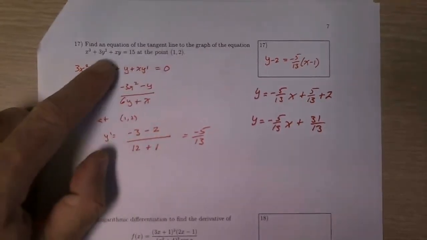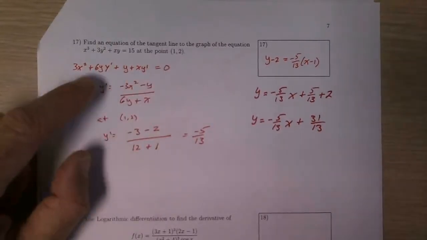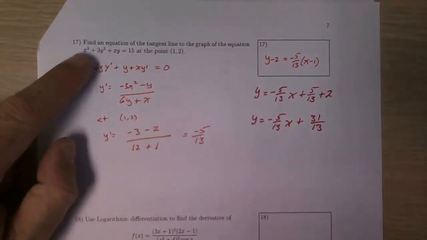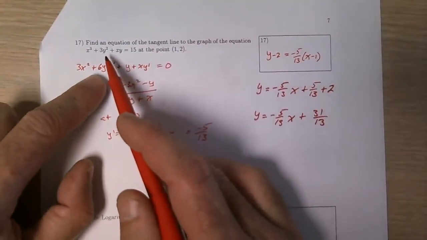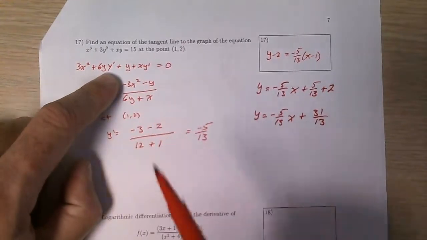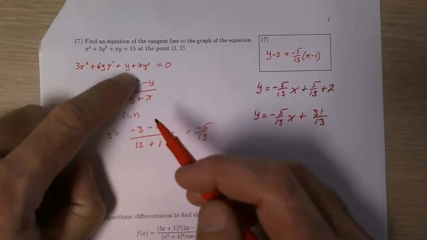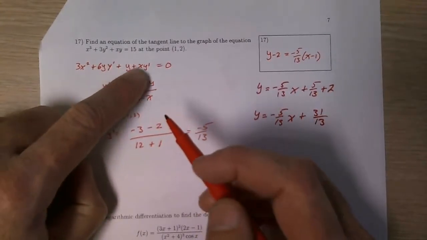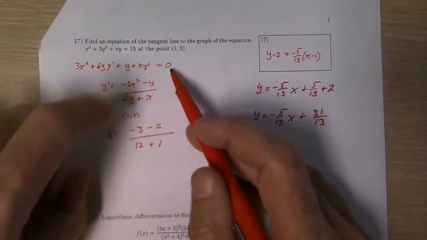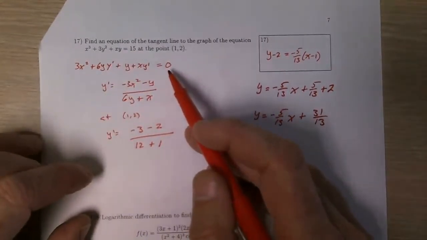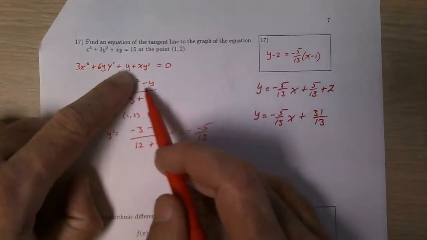Well, to find the slope, I'm going to have to find the derivative at this point. So I have to do this implicitly, taking the derivative of both sides with respect to x. This gives me a 3x squared. This gives me a 6y times dy/dx, or y prime. There's a product rule on this one, so the derivative of x times y, so 1 times y, plus x times the derivative of y, which is right there. And then the derivative on the other side, the derivative of that constant, is 0. Solving for y prime now, so I subtract the 3x squared over, I subtract the y over.